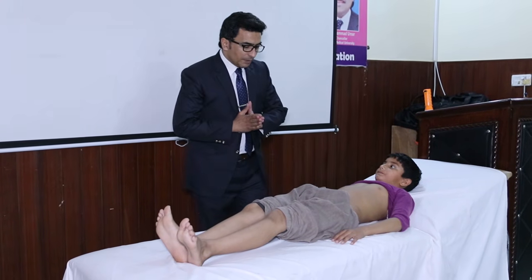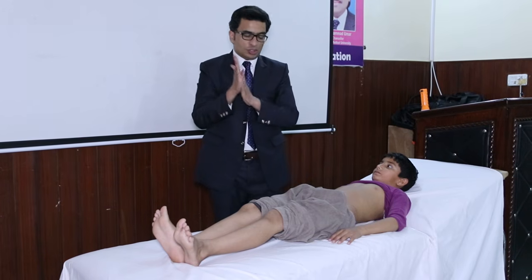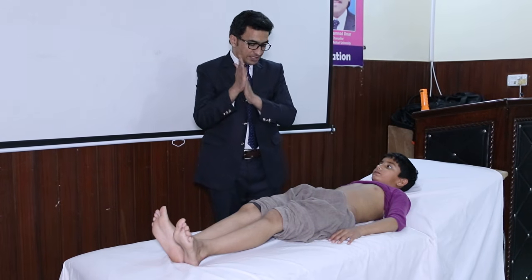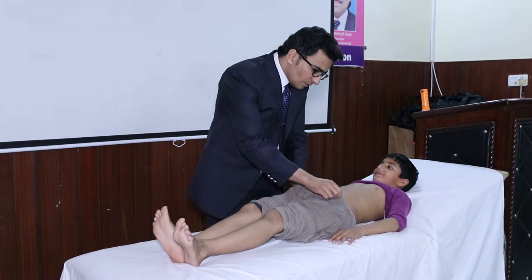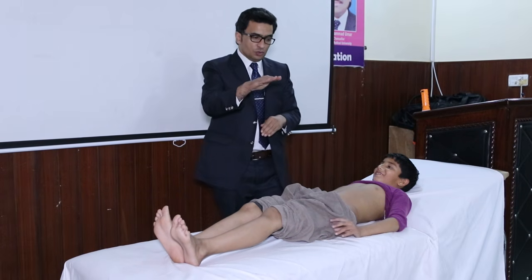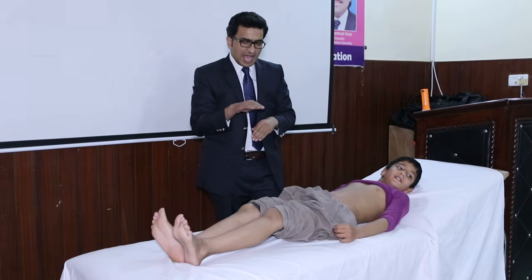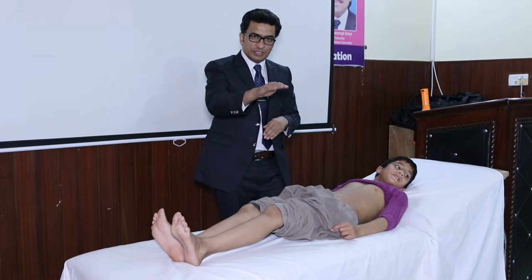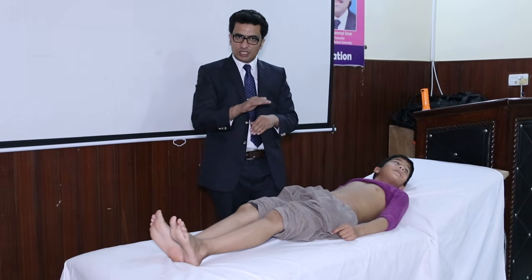Once you have done with the inspection of the abdomen, you will do palpation of the abdomen, and before palpating the abdomen, just rub your hands so that you may not touch with the cold hands. On palpation, first of all, I will do superficial palpation in an S-shaped manner, then I will do deep palpation in an S-shaped manner.